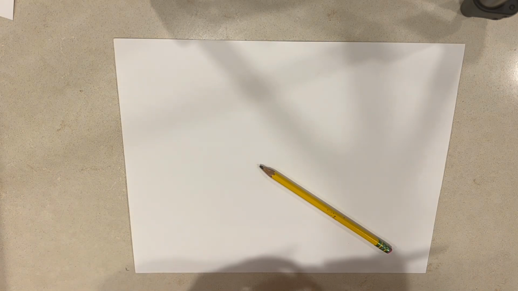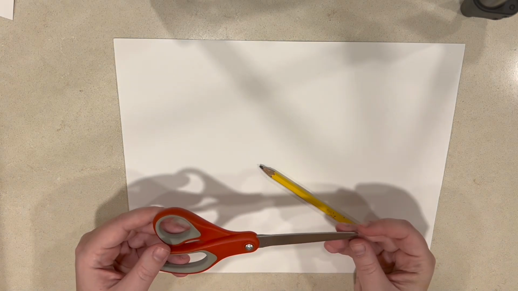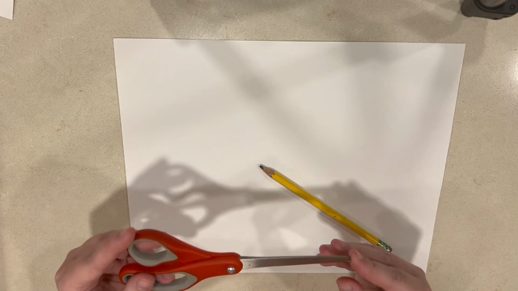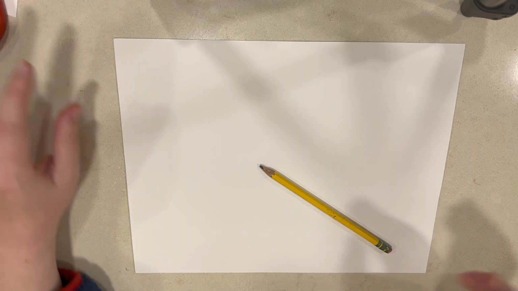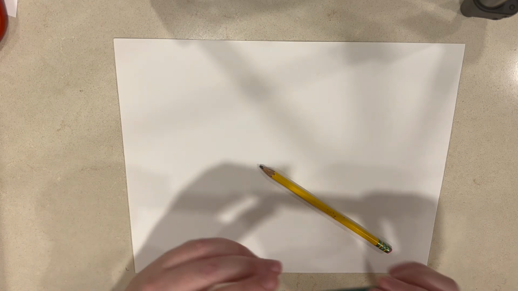One is a pair of scissors, although I will show you another method for tearing your paper carefully if you don't have scissors on hand. And the one other thing we're gonna want is something with a hard edge.